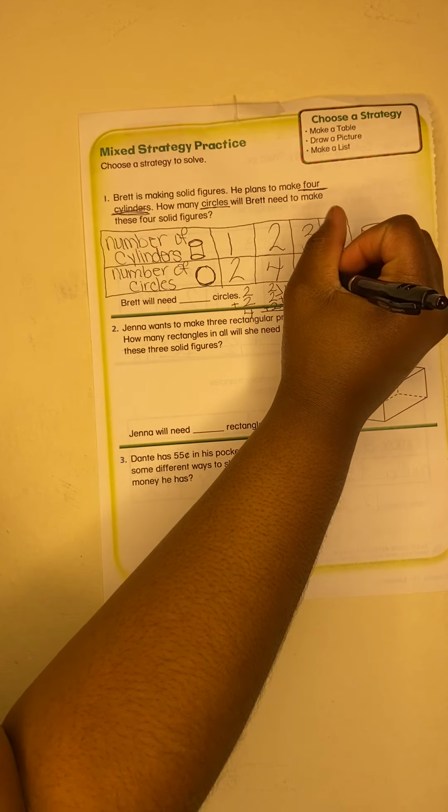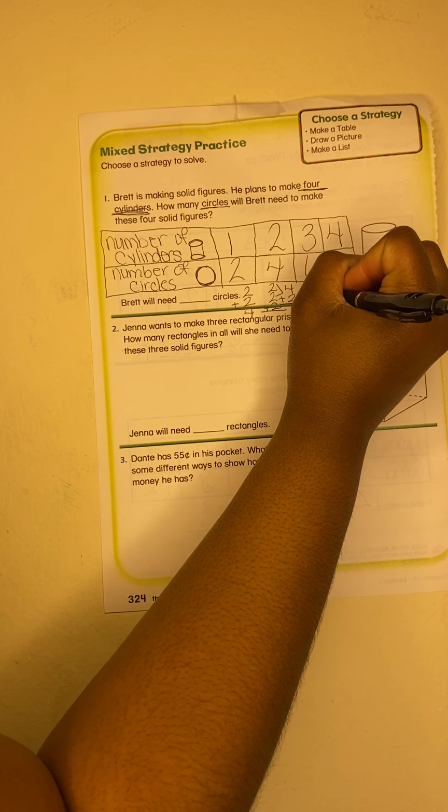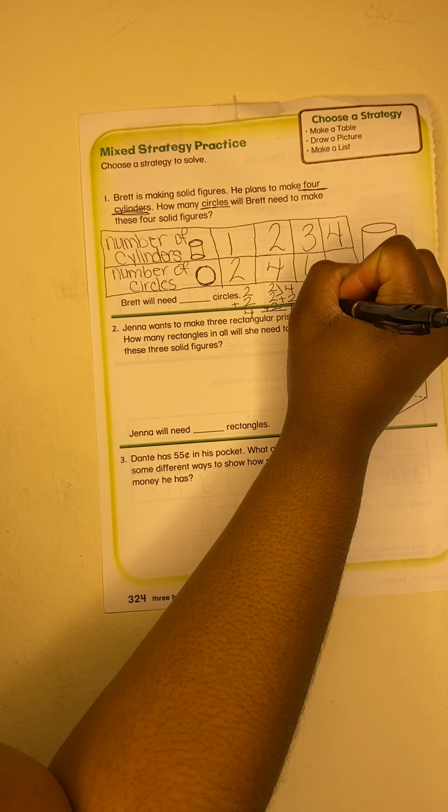So I know that 1 cylinder has 2 circles. So now I have to add 2 plus 2 plus 2 plus 2. So let's go ahead and write 2 plus 2 plus 2 plus 2. I'm so sorry, I'm starting to write into the next number, but we're running out of space. But we're going to get it done. So now I have to figure out what's 2 plus 2 plus 2 plus 2.